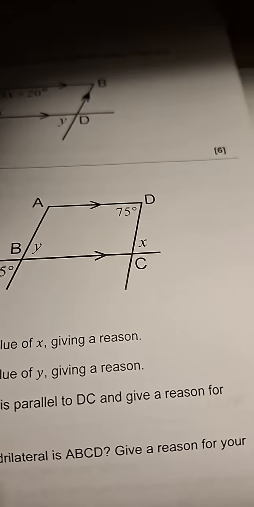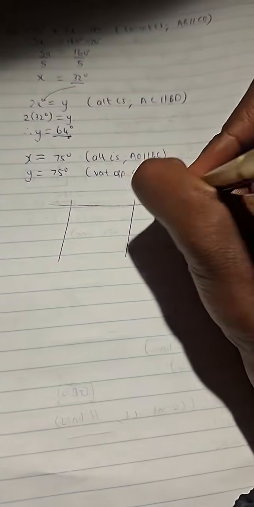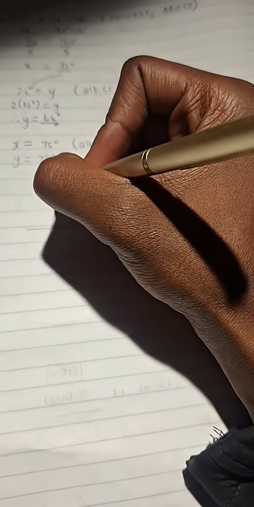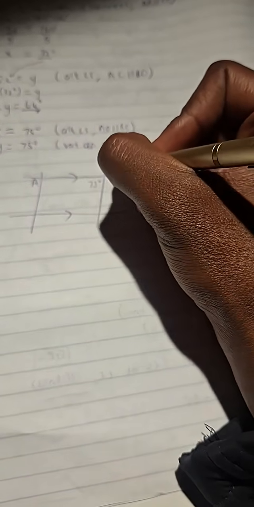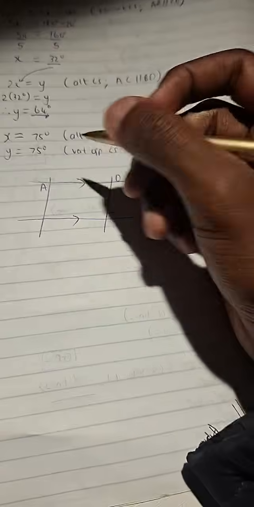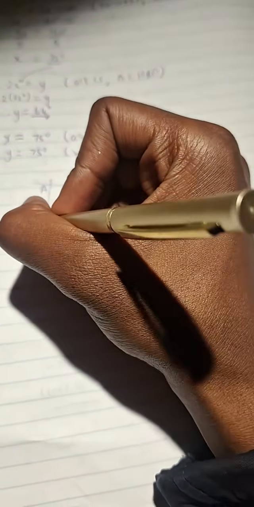Now, remember, we did find the value of x. You guys still remember that? I'm just going to draw this roughly here. I hope you guys will bear with me. This is very rough, guys. Please don't judge me.